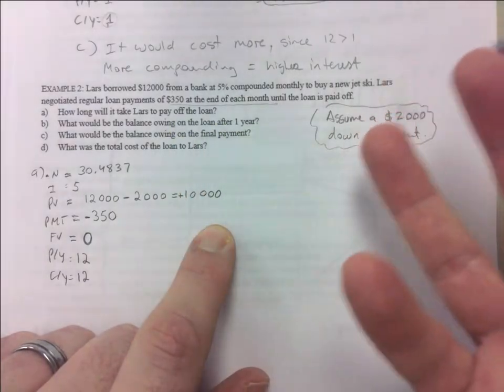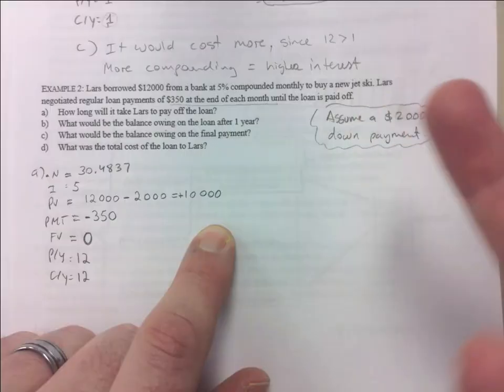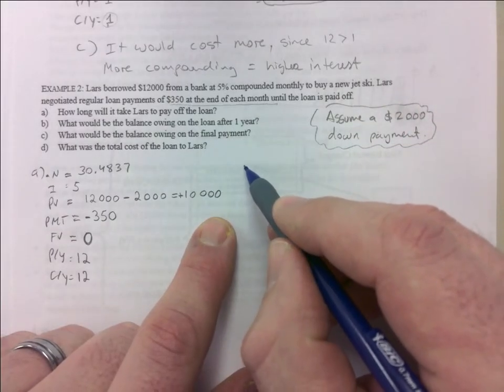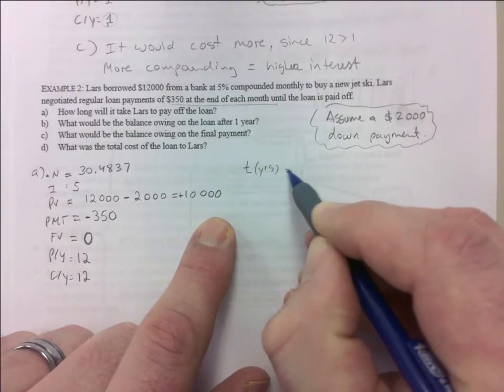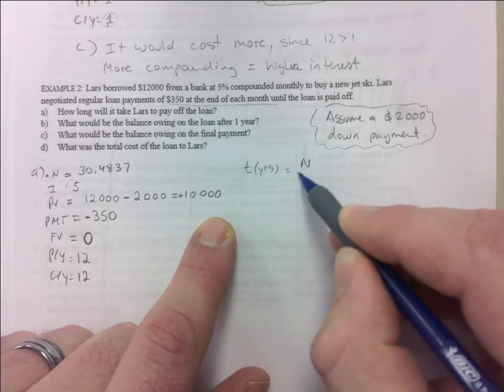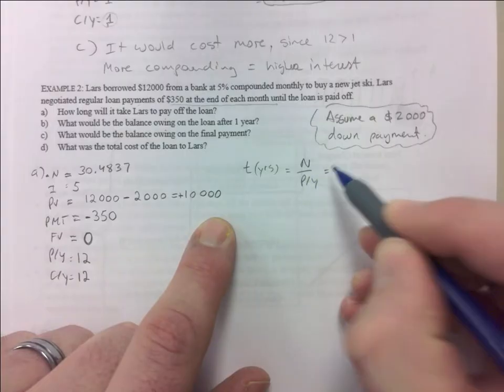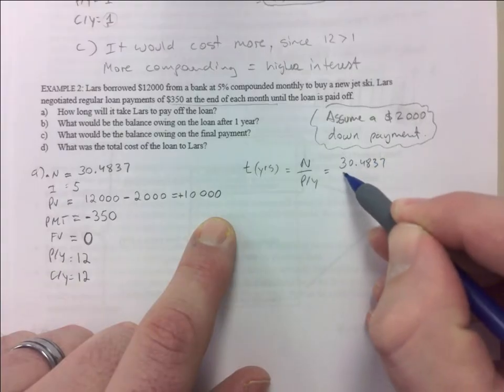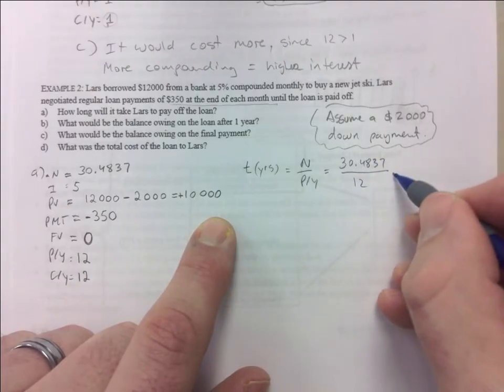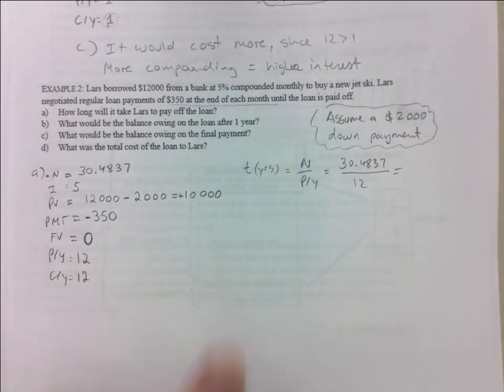So how long? It doesn't say in years. It doesn't say anything like that. So time in years, you just take N divided by PY. So it's 30.4837 divided by 12. Right?